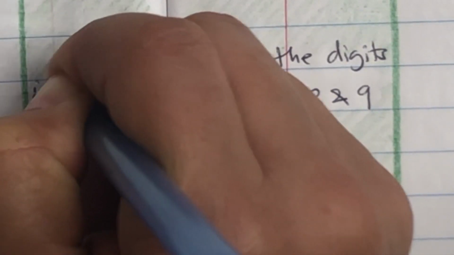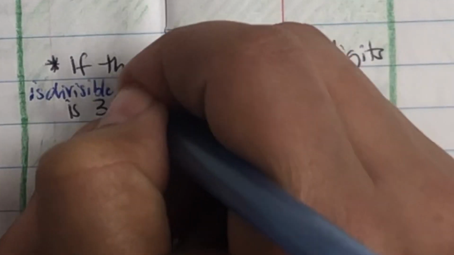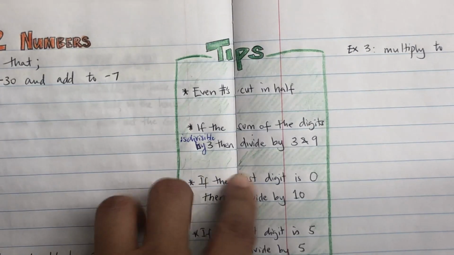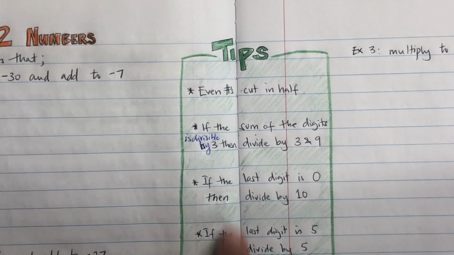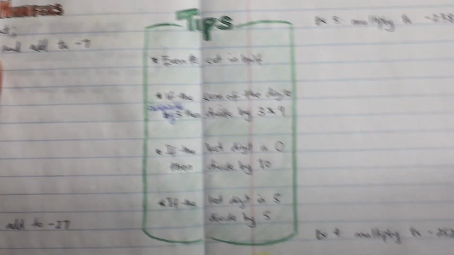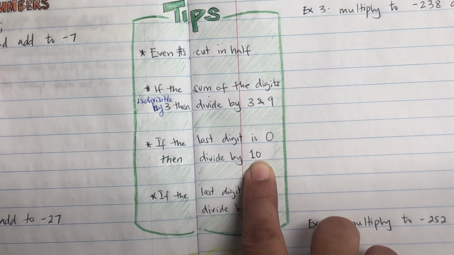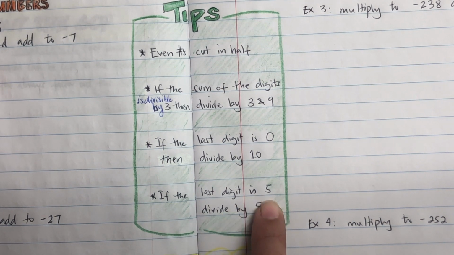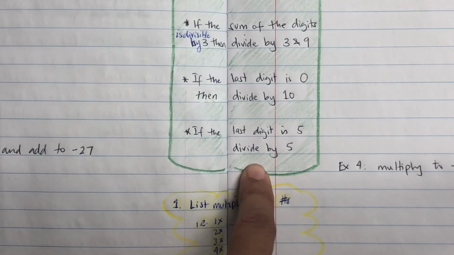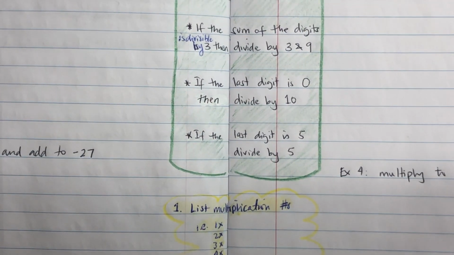This is a listening check. Color in what I'm writing right now. Then divide by 3 and 9. If the last digit ends in a 0, so for example this one ends in a 0, it's divisible by 10. If the last digit is a 5, then it's divisible by 5. That way you can quickly get those numbers.